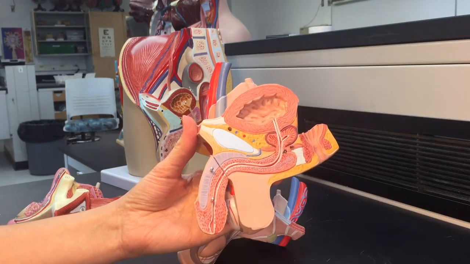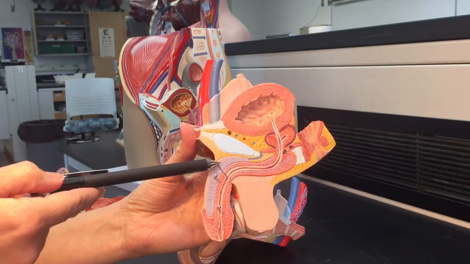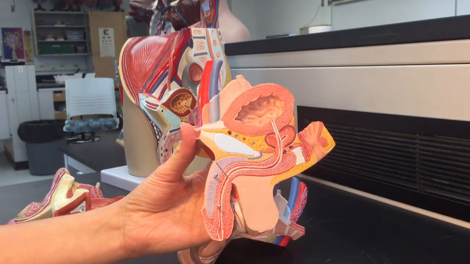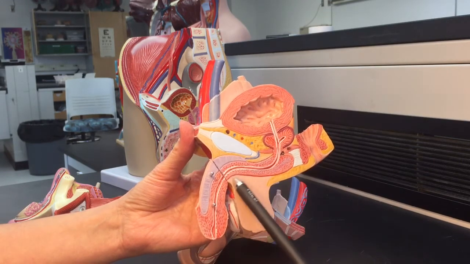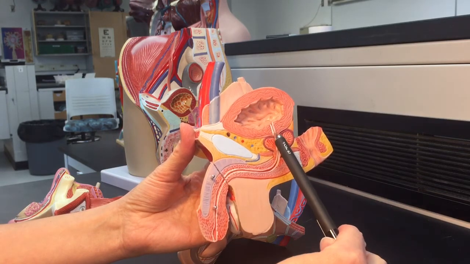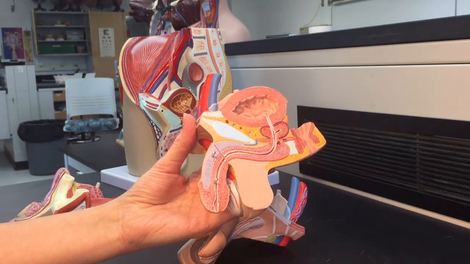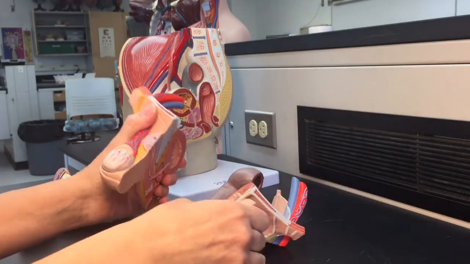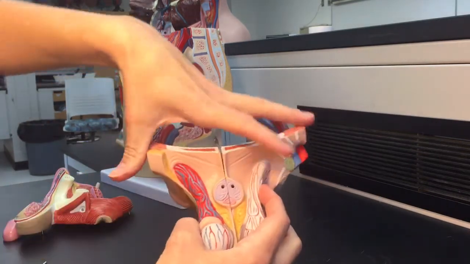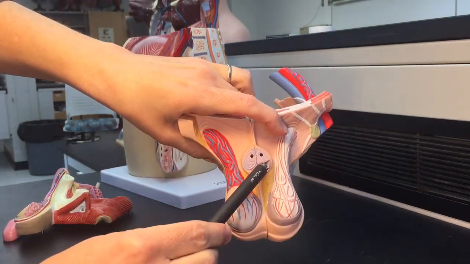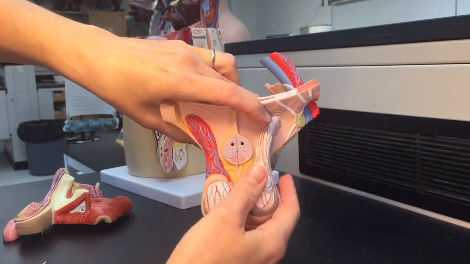There are 3 columns of erectile tissue that make up the penis. On what you think of as the top side of the penis, we have the corpus cavernosum. There are actually 2 of these, one on each side. And then underneath is the corpus spongiosum here. And there's just one of those. The urethra travels through the corpus spongiosum to get to the external urethral orifice. So if I put this back together and show you a cross section of the penis, you can see that it has 2 corpora cavernosa and 1 corpus spongiosum underneath, and that's what the urethra is traveling through.